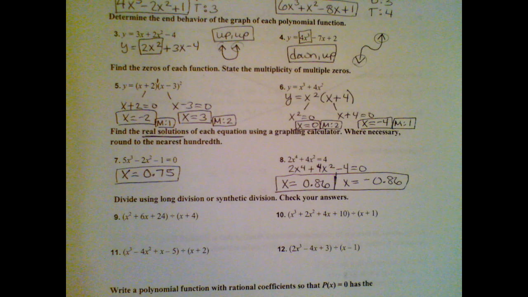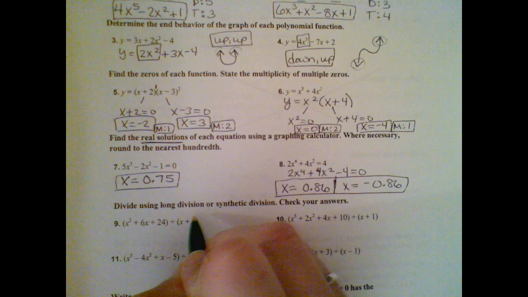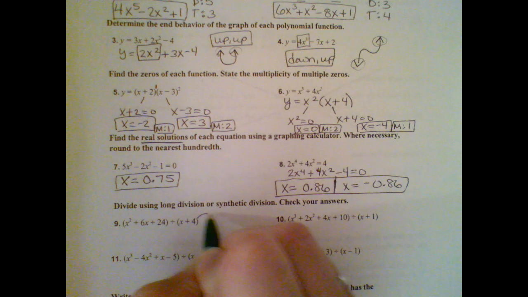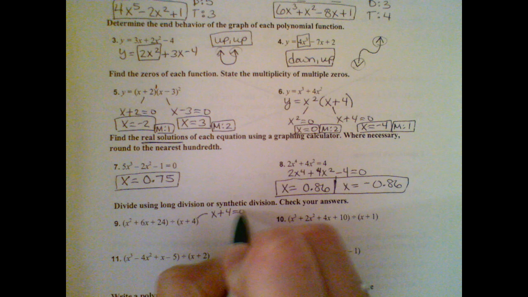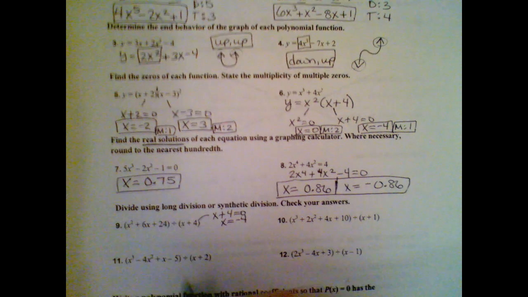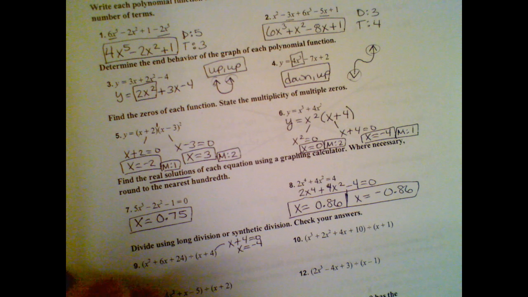The next 4 problems that we're going to be using long division or synthetic division, we're going to take a look at all 4 of them using synthetic division. So whatever we're dividing by, we're going to set that equal to 0. Solve for it, so we get x equals negative 4. So negative 4 is going to be the number in our box.